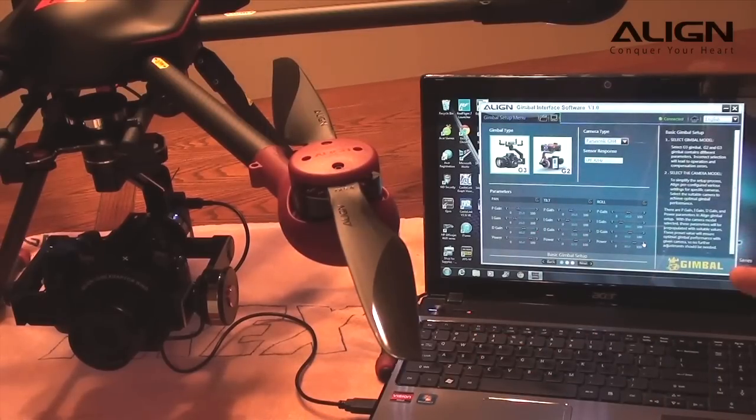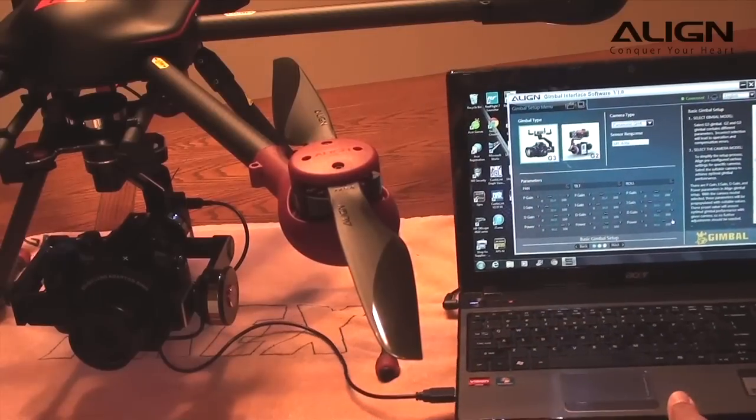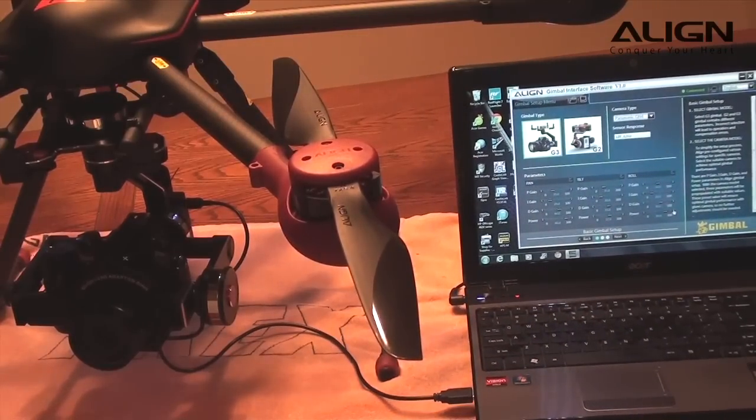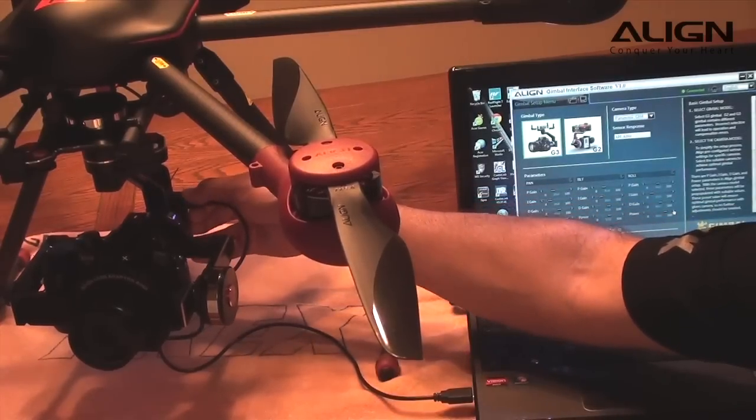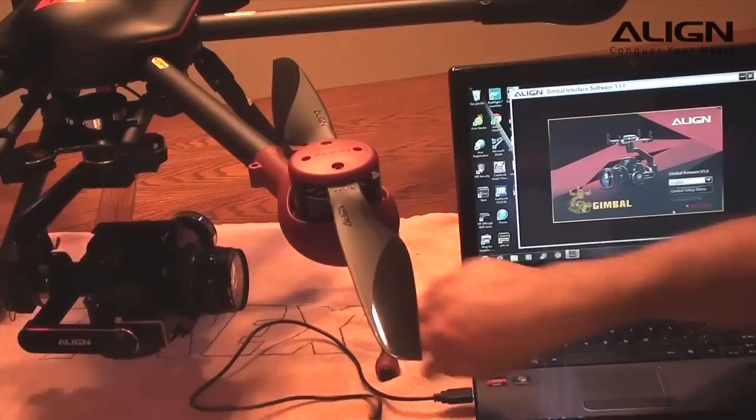Let's go ahead and do the tilt, roll, and pan check, and that will get us ready for going out to the field and testing our equipment. All right, pull that off.